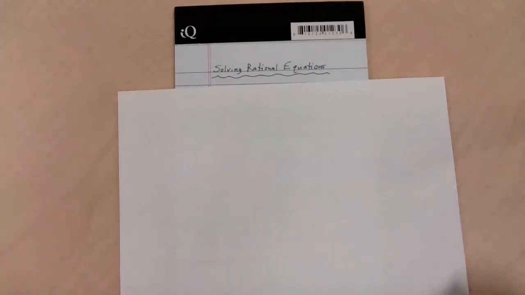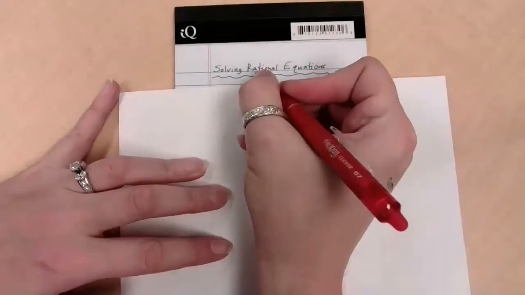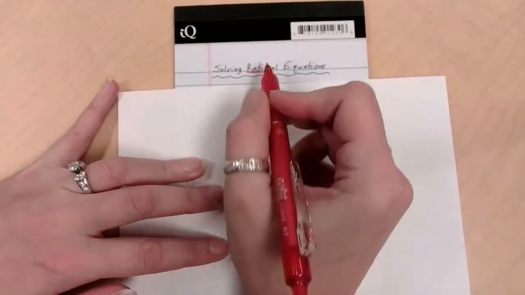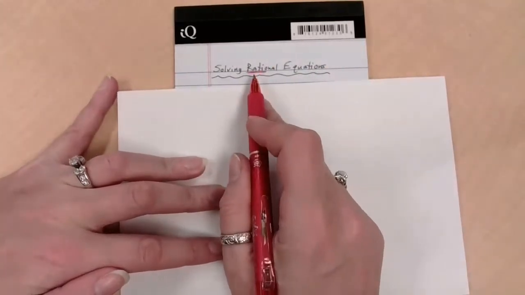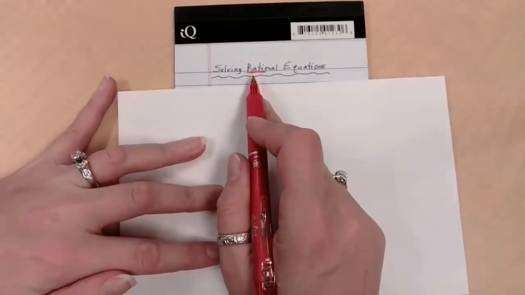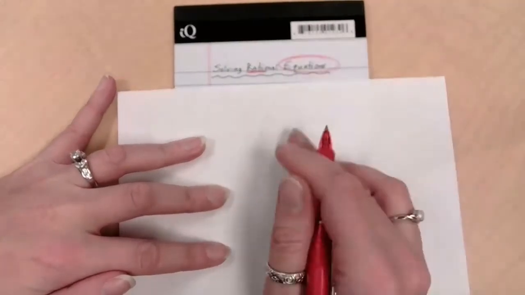Okay, what words did you just see/hear? Solving rational equations. What do these words mean? All words have meanings. Rational, again, is ratio, so we're talking fractions. But the other key word here, believe it or not, is equations.